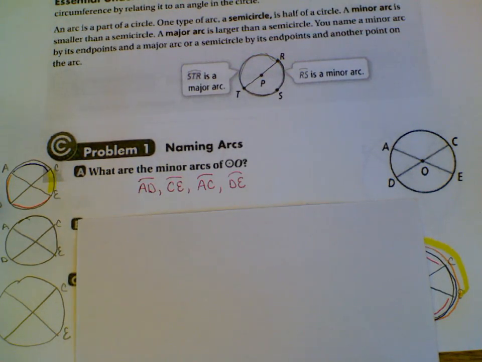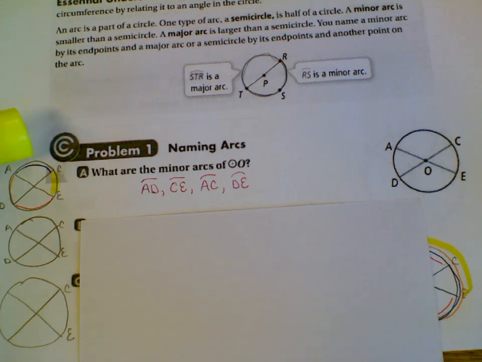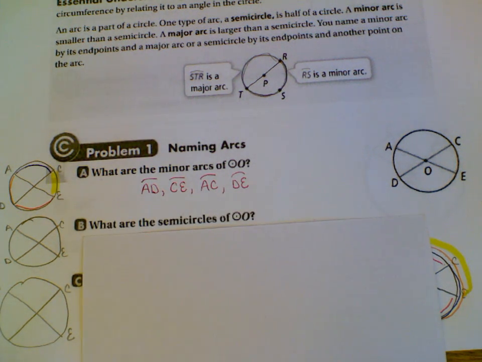Now granted, you can have minor arc DA and arc AD is the same thing. EC and CE are the same thing, so it's up to you what you want to do there. The biggest thing is just start at one point and then work your way all the way around. So the next question is what are all the semicircles? So the semicircles, remember, are 180 degrees or half of the circle.